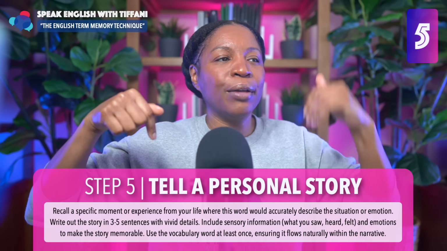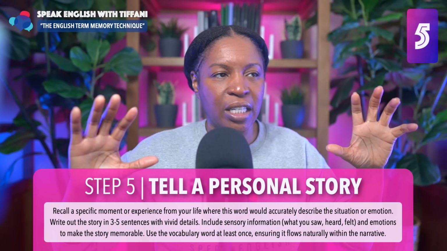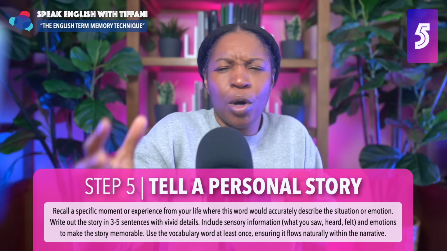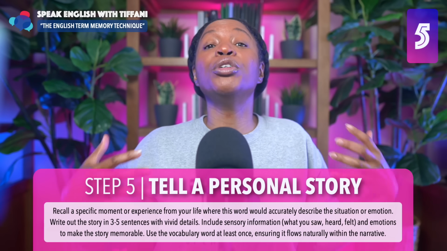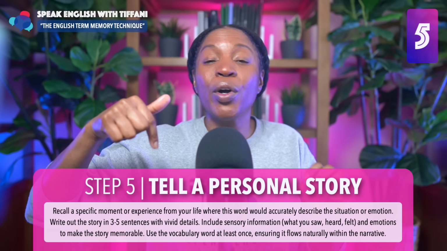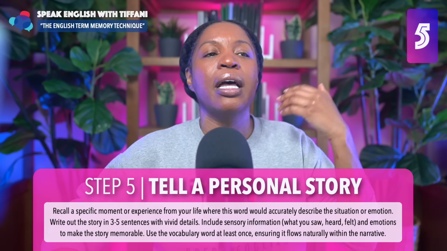Step number 5, write out the story that you remembered in 3 to 5 sentences with vivid details. Include sensory information, what you saw, what you heard, what you felt, and emotions to make the story more memorable. Use the vocabulary word at least once, ensuring it flows naturally within the narrative.